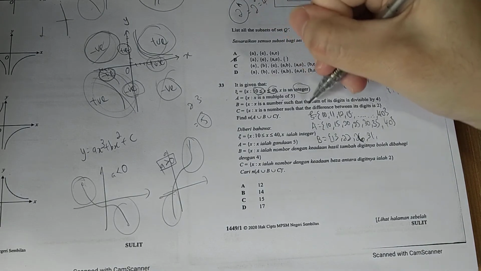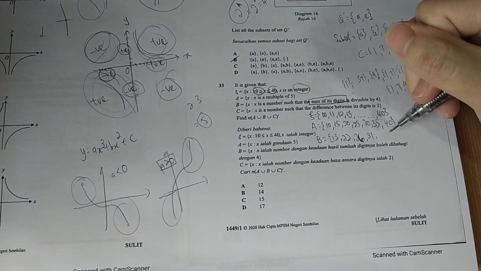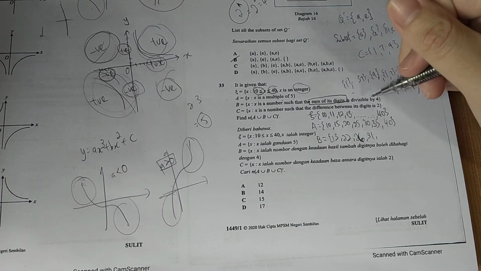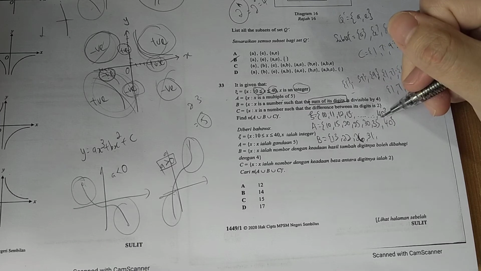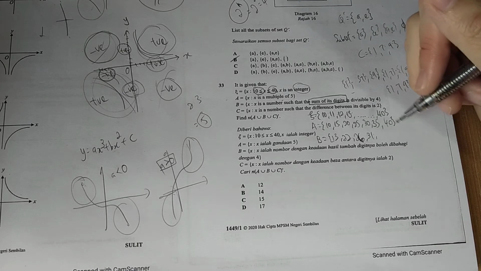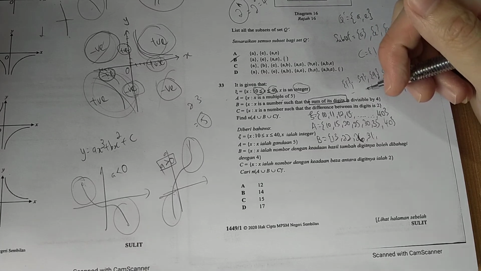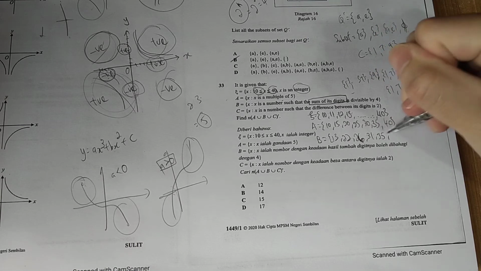Do you understand what I am doing? You find the sum of digits, and then see whether it can be divided by 4 or not. 32: 3 plus 2 is 5, can 5 divide by 4? Cannot, so no need. 33: the sum of the 2 digits is 3 plus 3, so 6. 6 cannot be divided by 4, so no. 34: 3 plus 4 is 7, so no. 35: yes, because 3 plus 5 is 8.